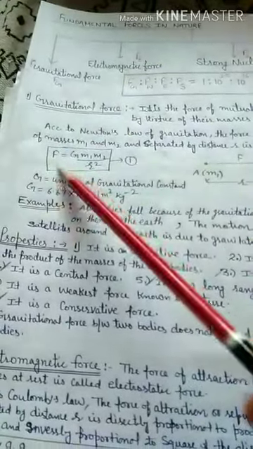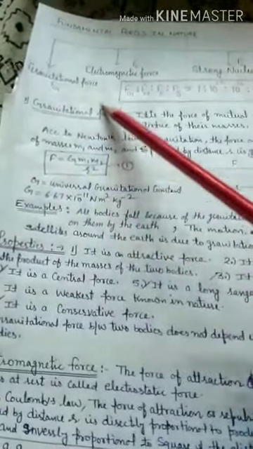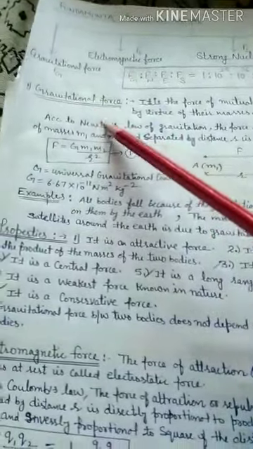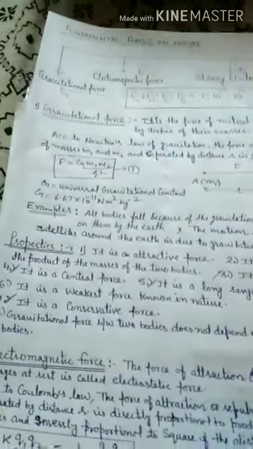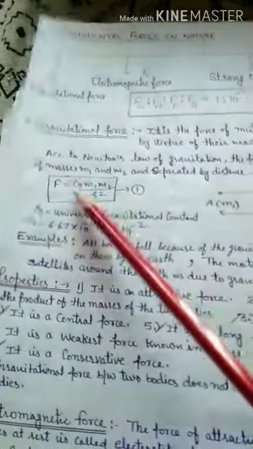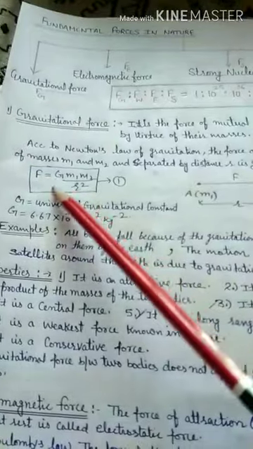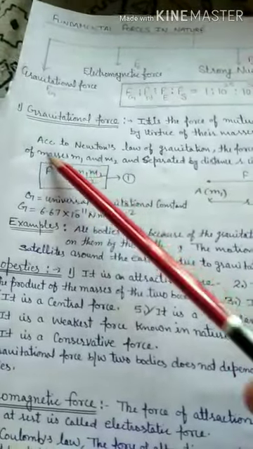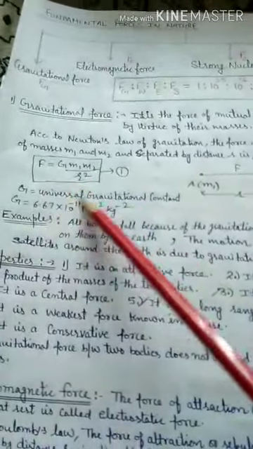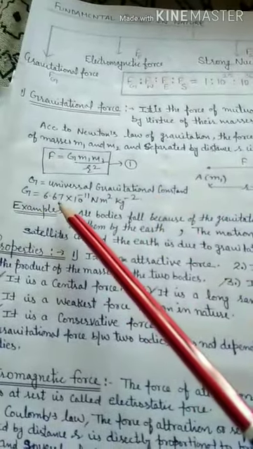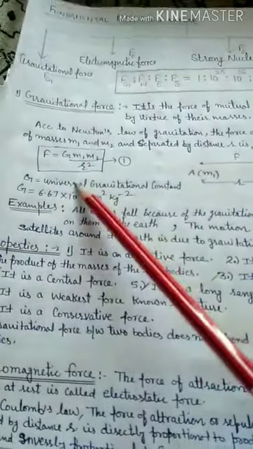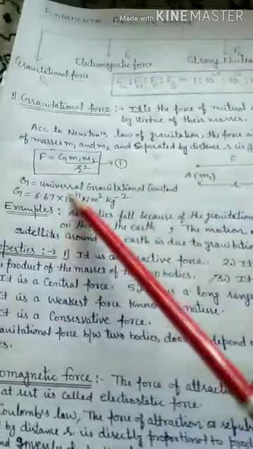That's why F equal to G m1 m2 upon r square. This is the mathematical expression for gravitational force. Here F is inversely proportional to r square, where G is the universal gravitational constant, G equal to 6.67 times 10 to the power minus 11 newton meter square per kg square.